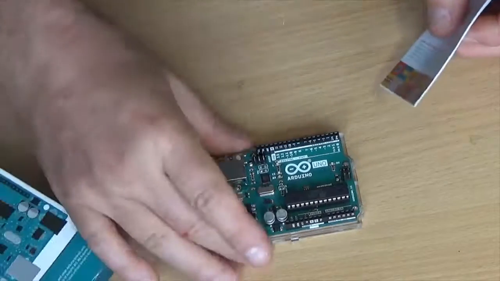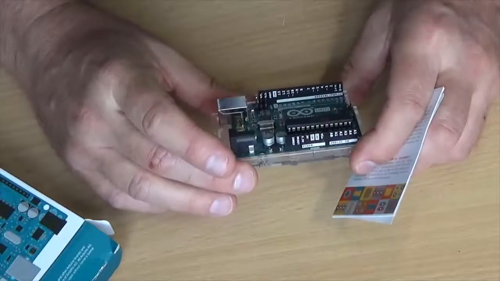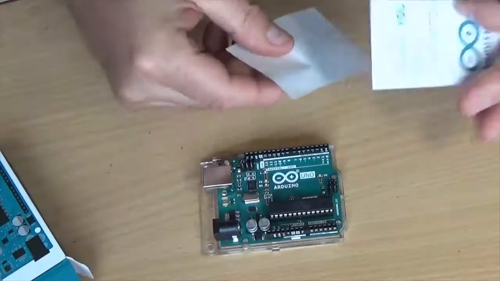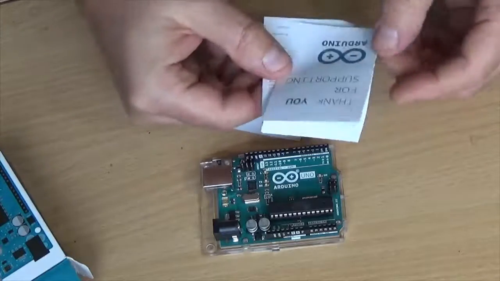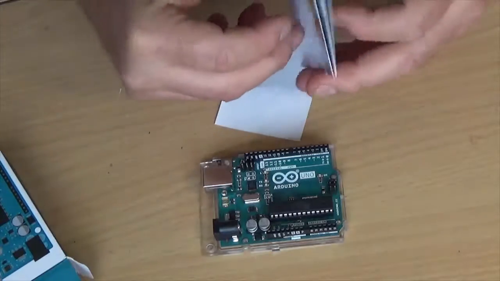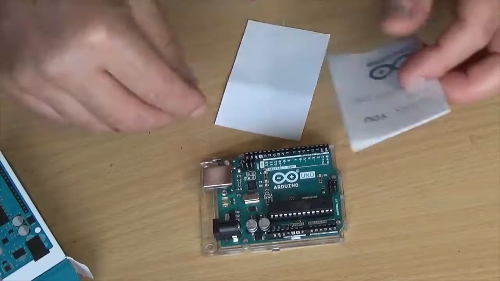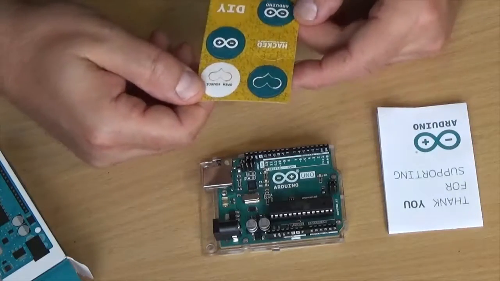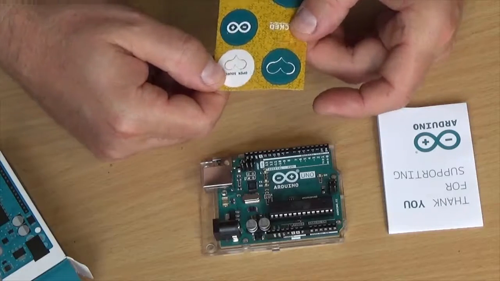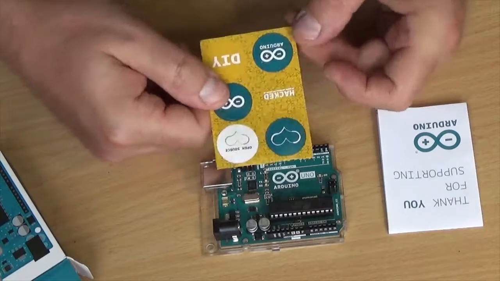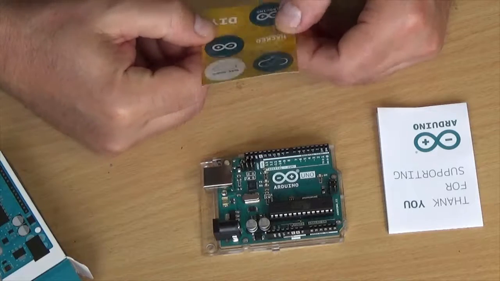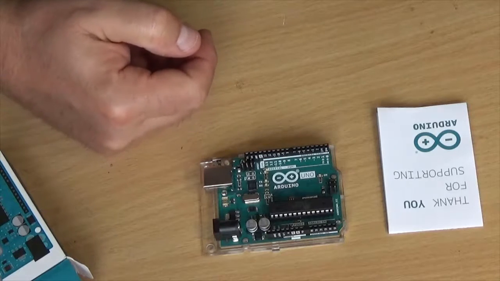So we get the Arduino Uno itself. We get a thank you for supporting Arduino, and we get some little stickers. Have to find something to stick those on.